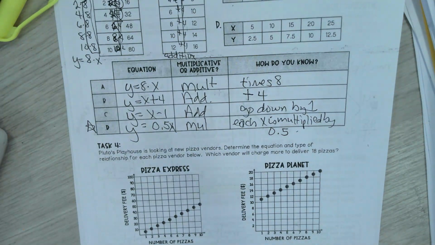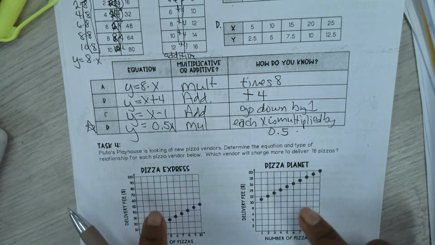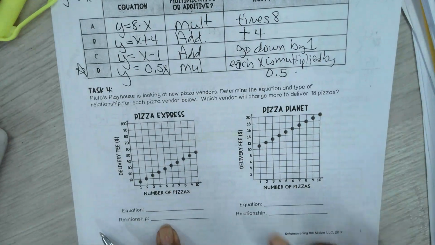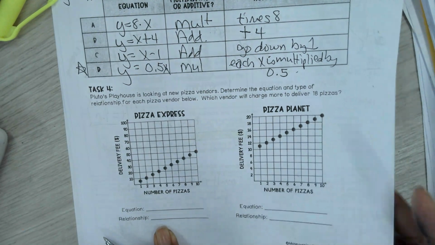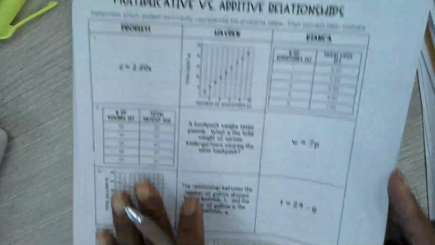So now listen, when we're done, tomorrow, if you haven't done the task, you're going to do the same thing, but instead you're going to be looking at a graph, and you're going to write out the equation, and then you're going to figure out what the relationship is. And then you'll just do your homework, okay?